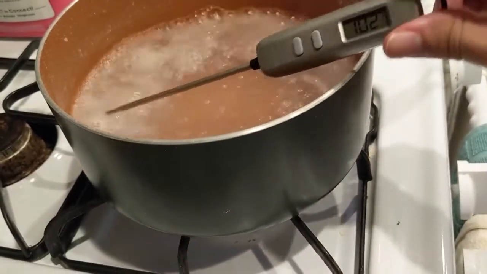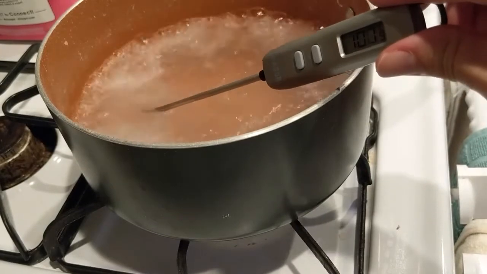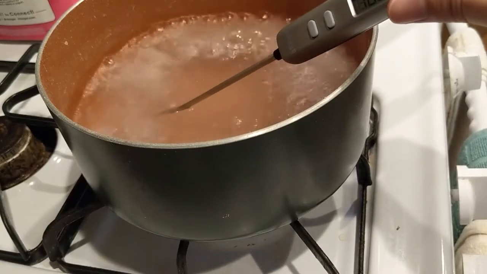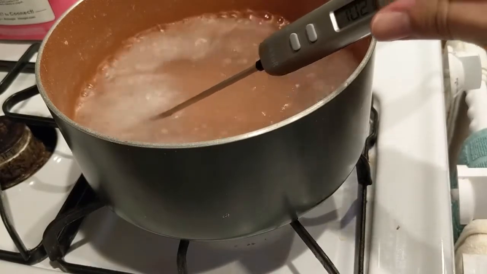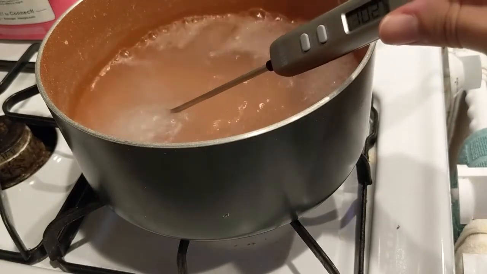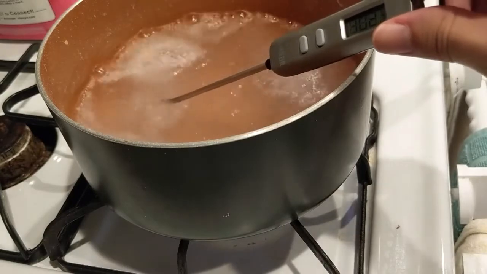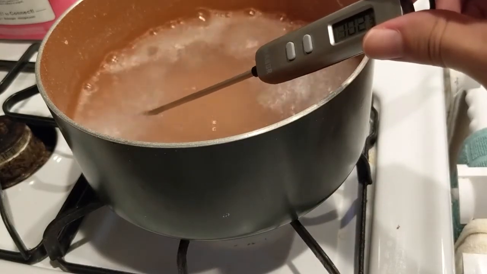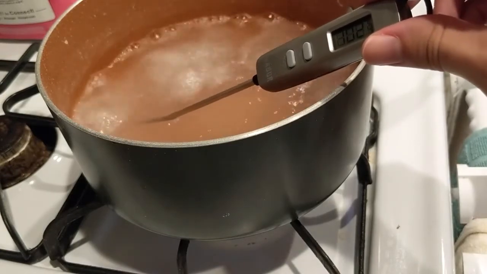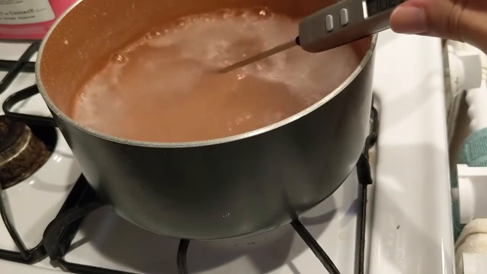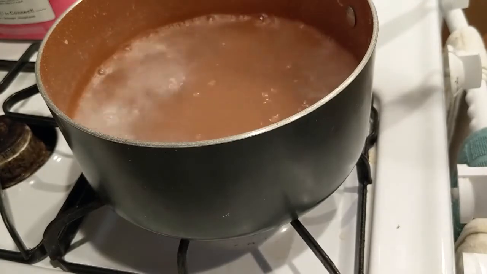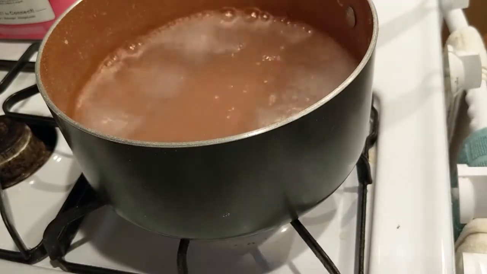And it looks like we're at... Oh, you can't see it. Looks like we're at 102.3. Let me see if it changes if I go somewhere else. I want to be very careful not to touch the bottom of the pot because that'll be a different temperature than the water. 102.4, 102.3. Probably right in there about 102.2 or 102.3, 102.4. So that's what we got.